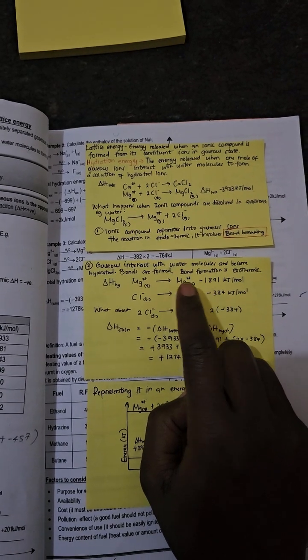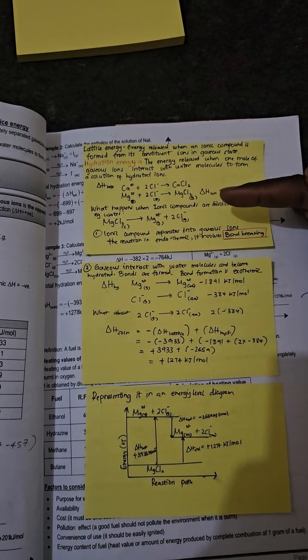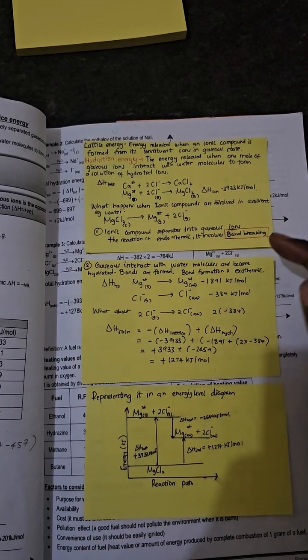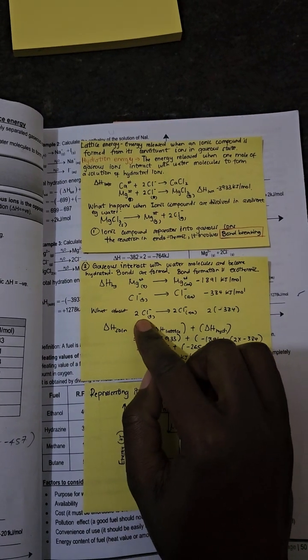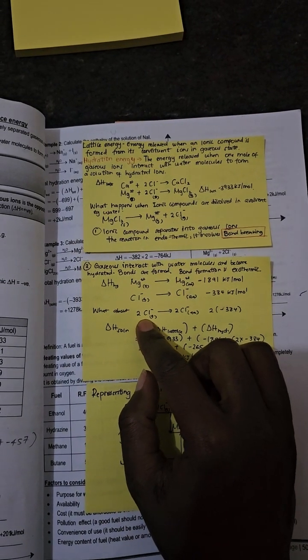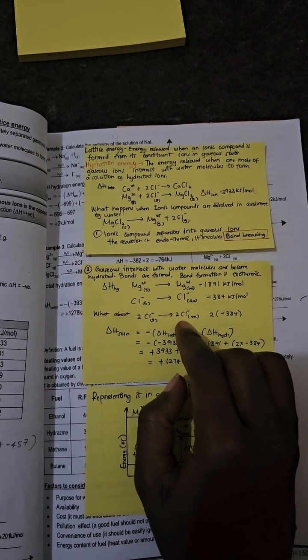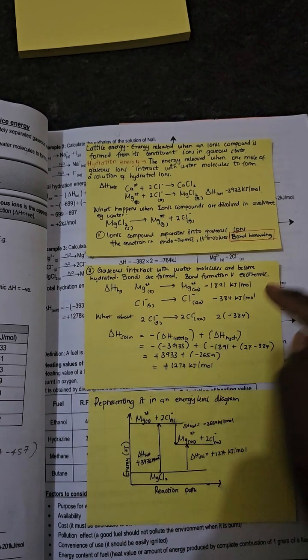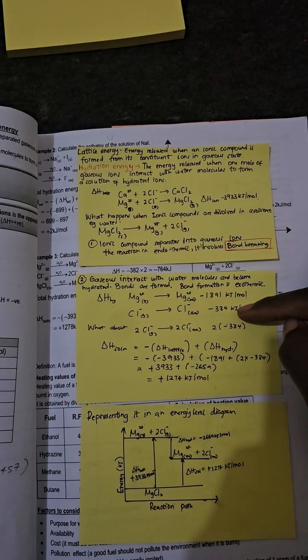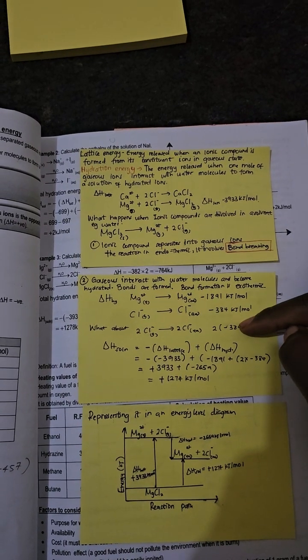What if we are dealing with magnesium chloride? If there are 2 moles of chloride ions in the gaseous state and they interact with water, it means there will be 2 moles of aqueous ions, meaning that the heat released will be twice. So that is why we multiply by 2 here.